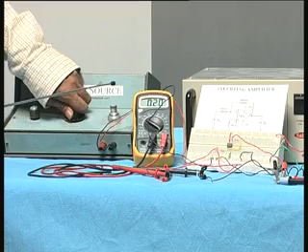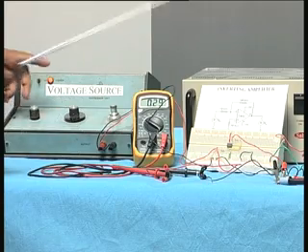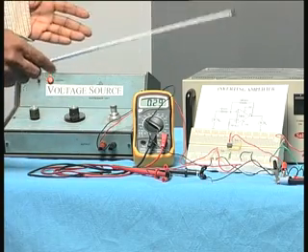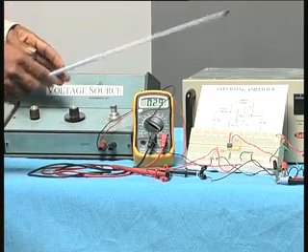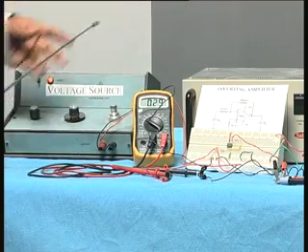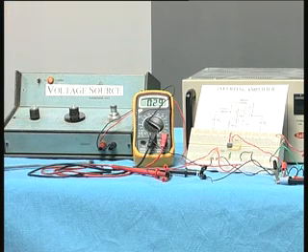So all the time whenever I increase the input voltage, the output voltage is always negative. That shows it is an inverting amplifier. The positive voltage is converted into negative voltage. So these 2 points are to be borne in mind.